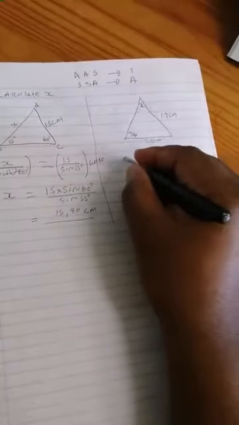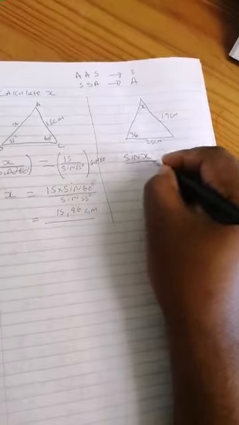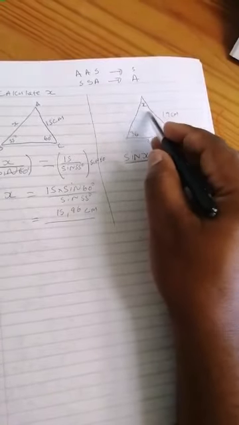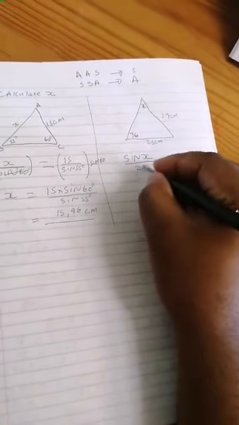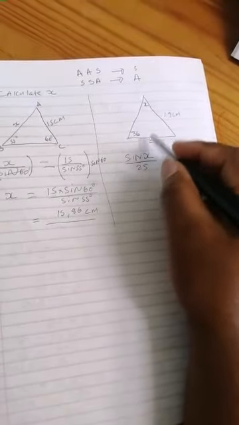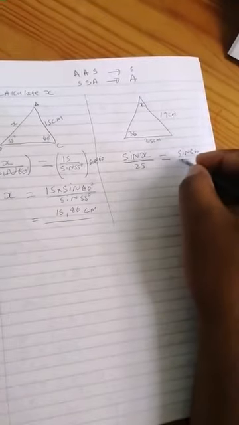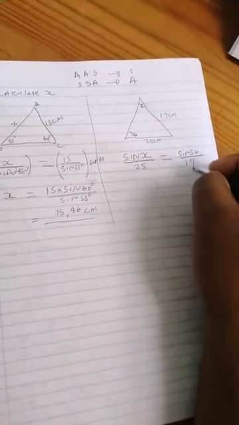So here it will be sine x over the side opposite to x, which is 25, equals sine 36 over 19.